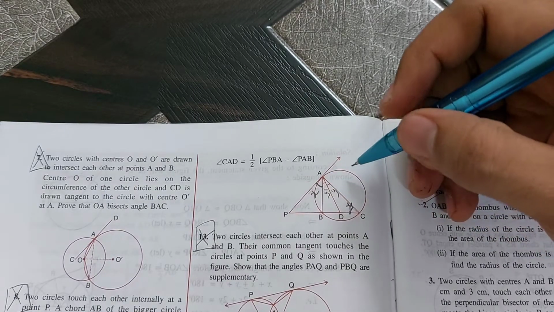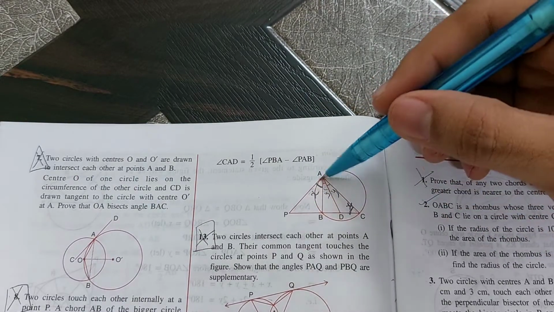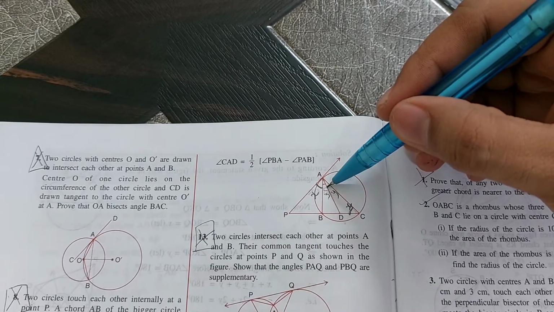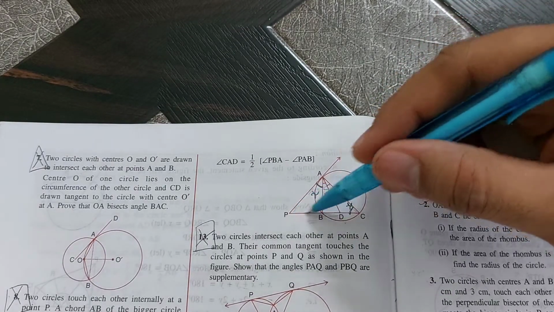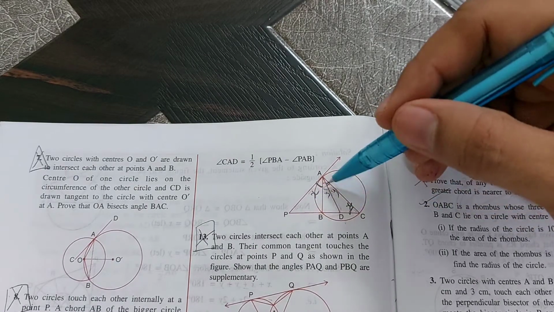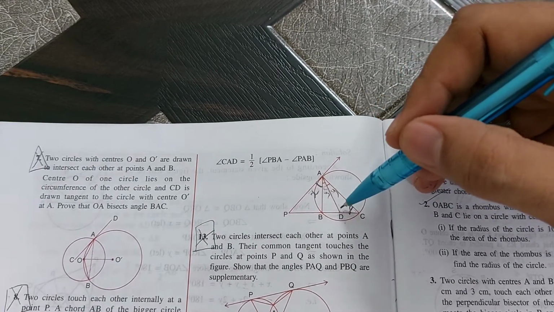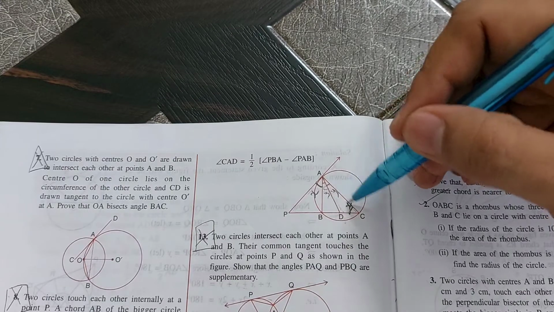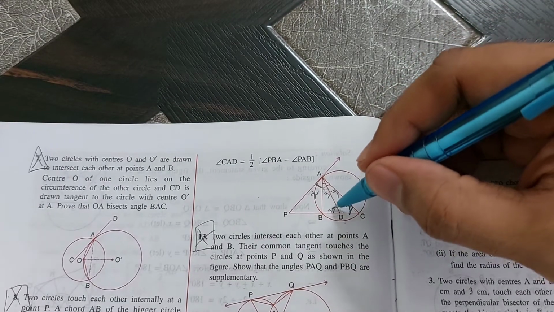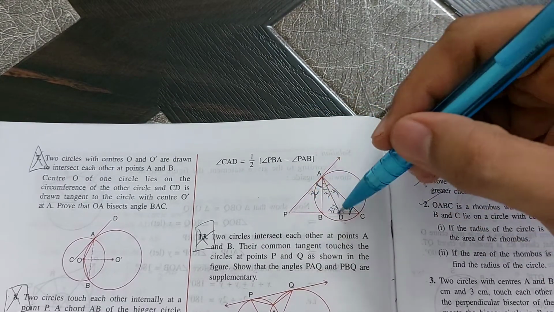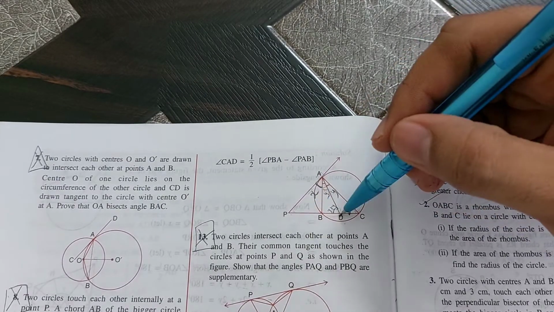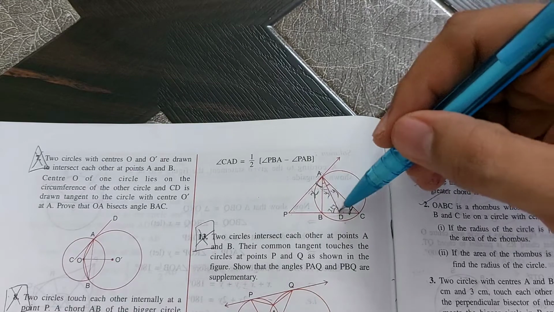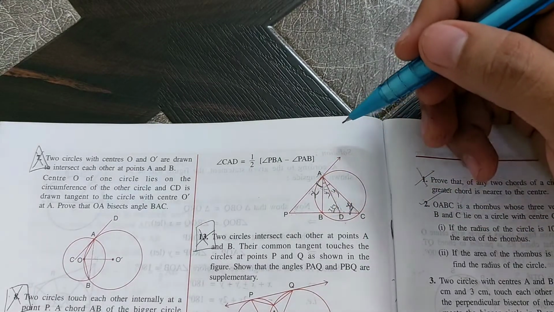So now angle PAD entirely is x plus y. Also, angle ADP is an exterior angle for triangle DAC. So it will be equal to the sum of the interior angles, that is again x plus y. So in triangle PDA, I just proved that the base angles PDA and PAD both are x plus y, hence proved that it is an isosceles triangle.